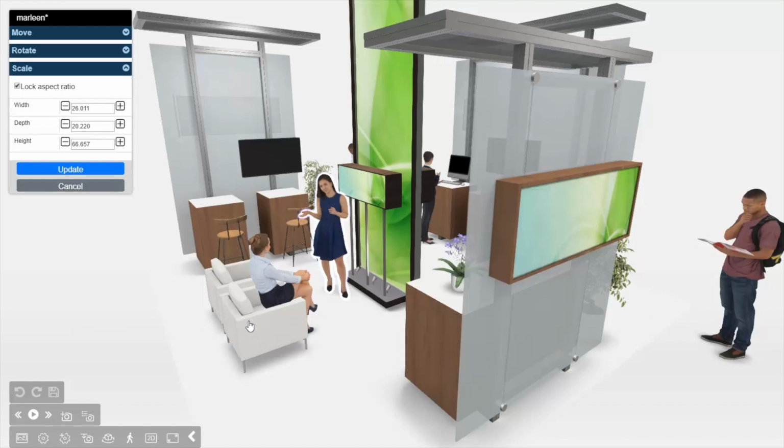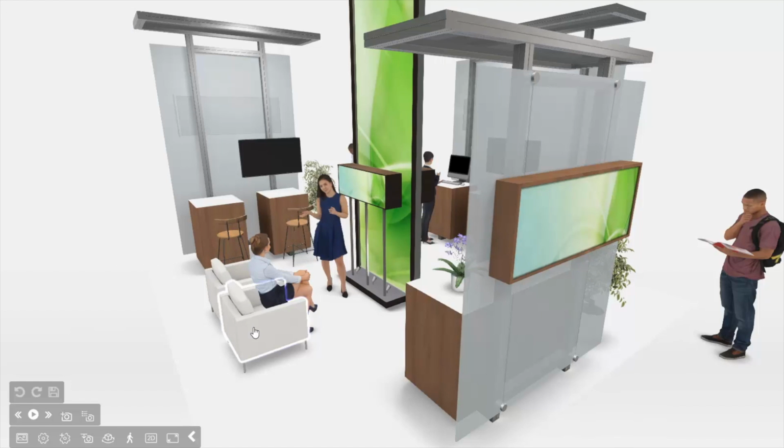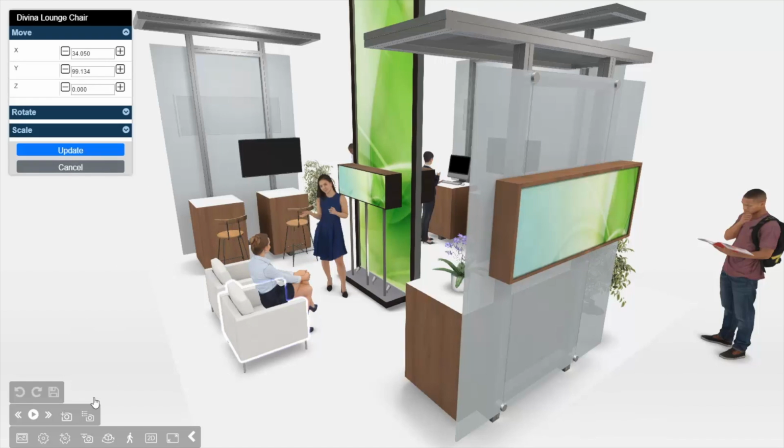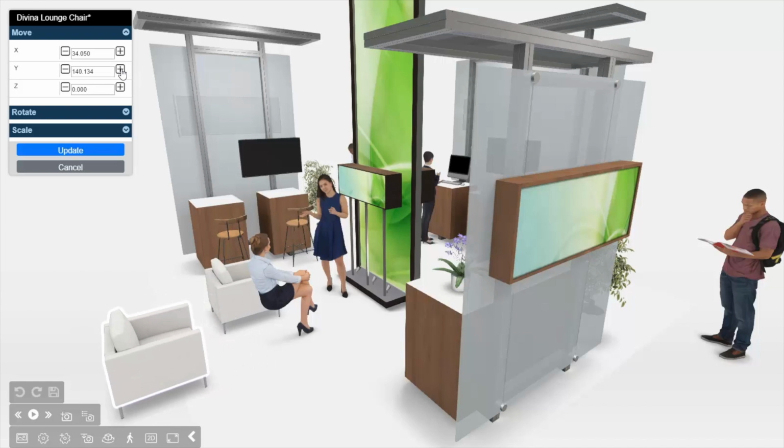Also, I forgot to mention, you do have to save your positions after you move items. For example, if I did this, which does not make any sense, but hit update, and then I would also do that.